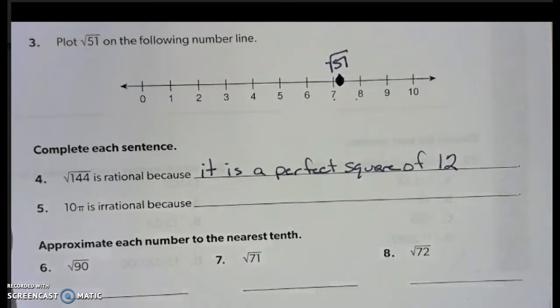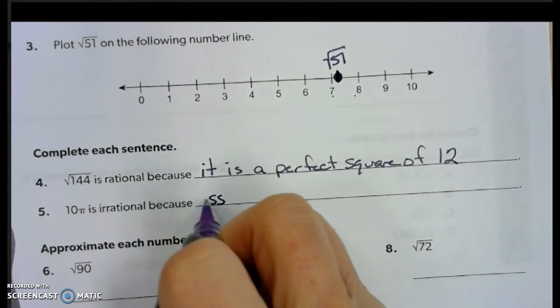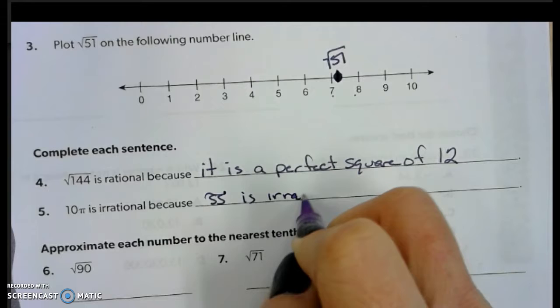Number 5 says that 10 pi is irrational because pi is one of the most well-known irrational numbers. Now, we approximate it at 3.14, but that is not a precise number. It is a decimal that goes on and on and on. And if you multiply a non-repeating, non-terminating decimal by 10, it's not going to fix the fact that it's irrational. It's just going to make it 10 times bigger, but still irrational. Because pi is irrational.